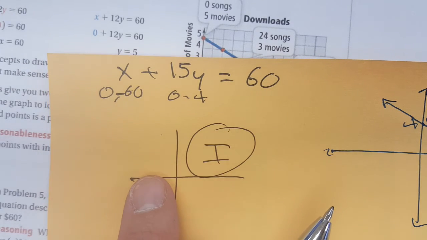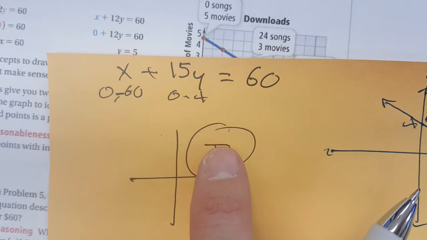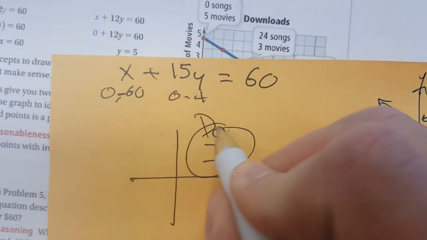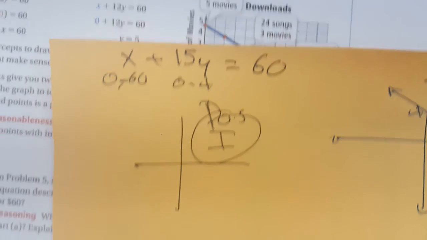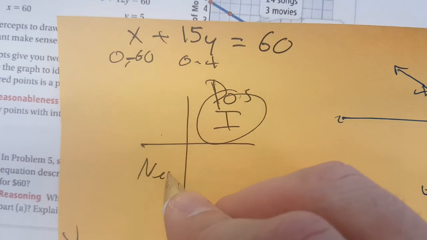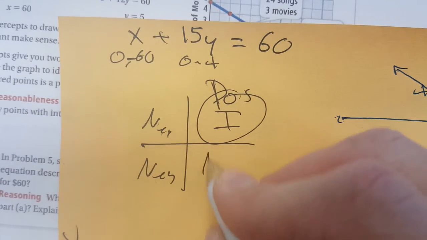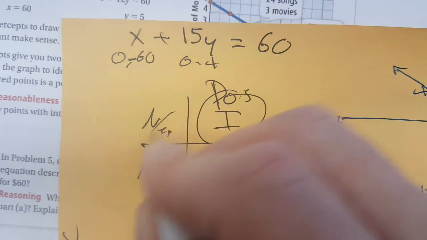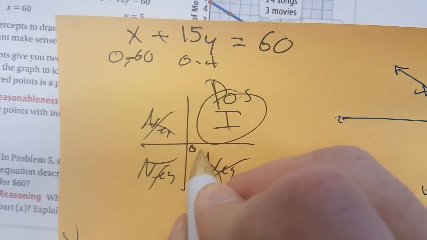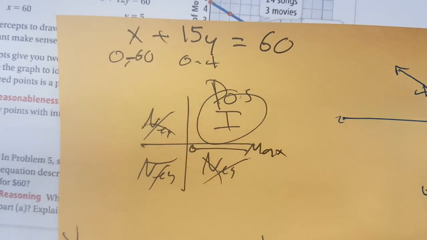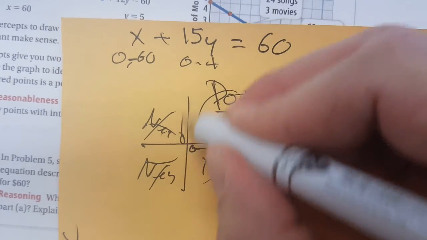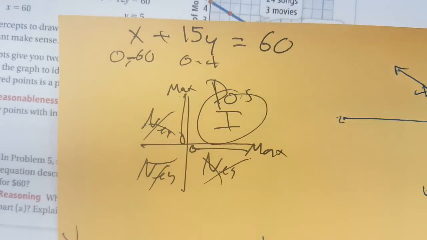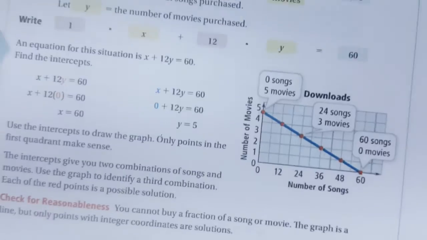If you think about a situation where you could buy songs and movies, you could probably only buy positive songs and positive movies because over here you have negative numbers. So those things don't really work in real life. So basically 0 to your max would be your domain, and then 0 to your max this way would be your range. There you go. End of story. Okay, bye-bye.